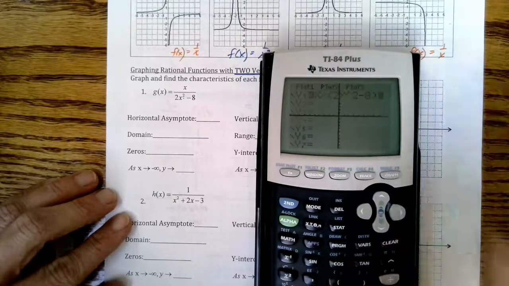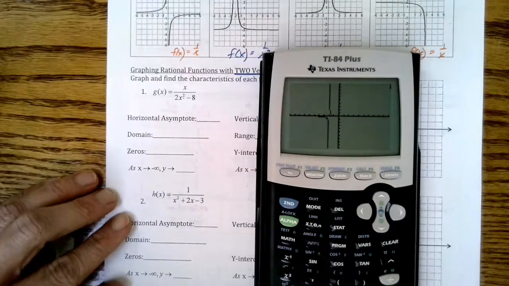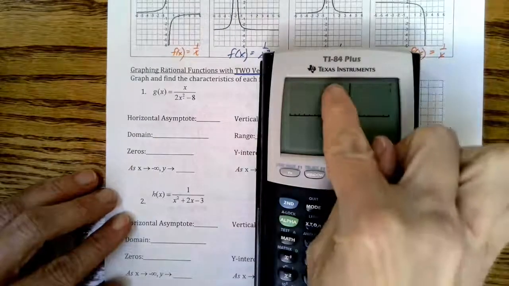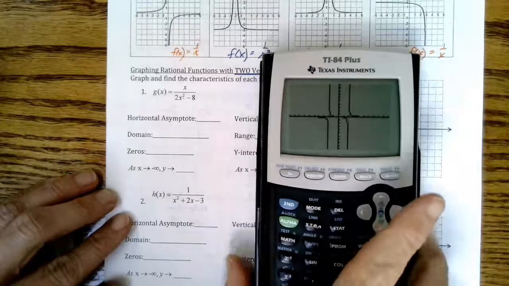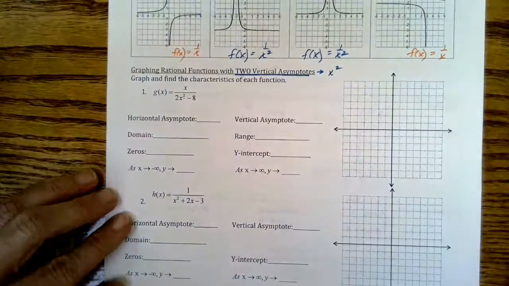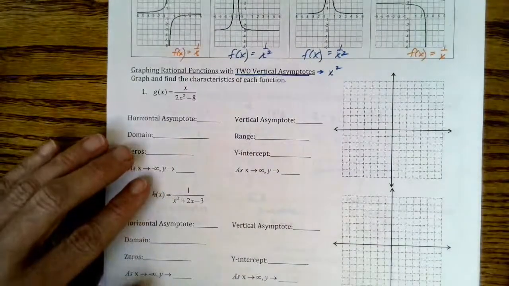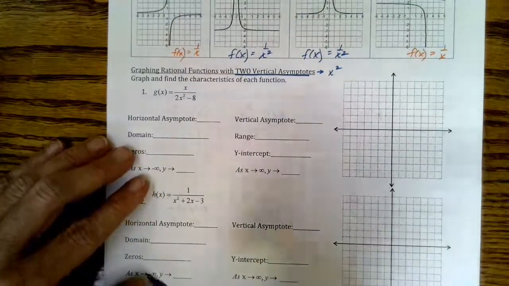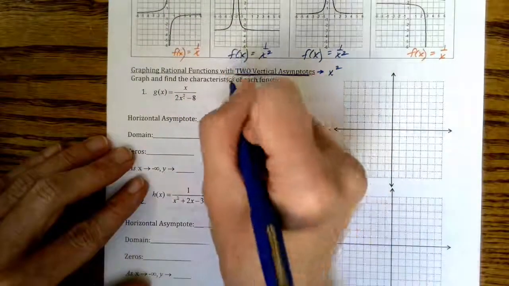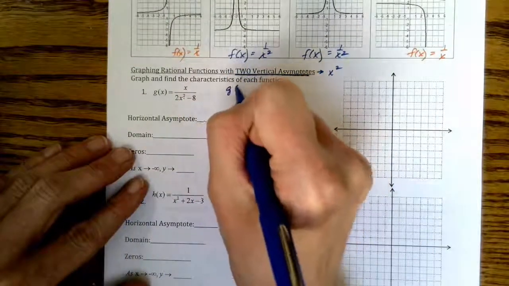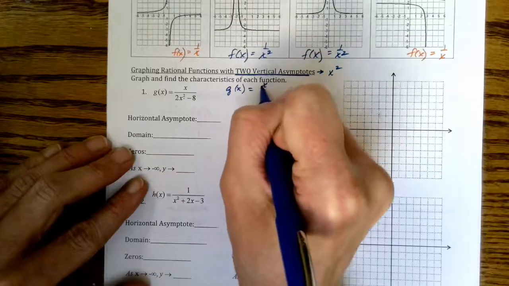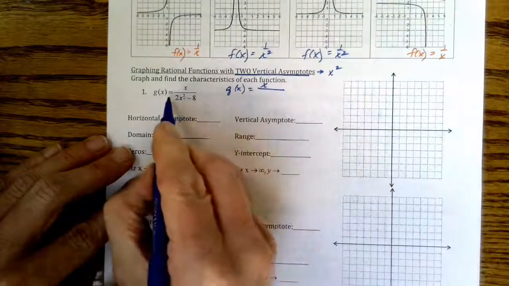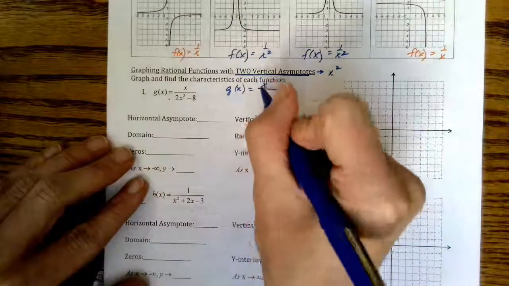So when we go ahead and we graph that, the interesting thing that we see is these two vertical asymptotes. And we're wondering why that's a possibility. And when I take a careful look at this denominator, I can see that g of x with x in the numerator, this is a denominator that needs to be factored.